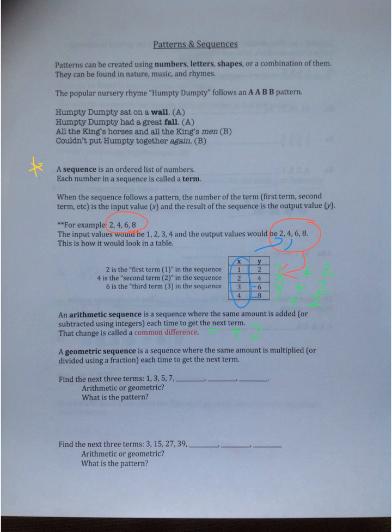So here's an example. Find the next 3 terms: 1, 3, 5, and 7. So what's happening when you get from 1 to 3? It's being added by 2. 3 to 5 is also plus 2, and 5 to 7 is plus 2. So it is arithmetic, and your pattern is plus 2, and then your next 3 numbers would be 9, 11, and 13.